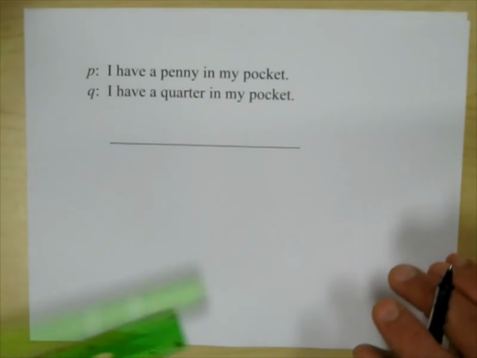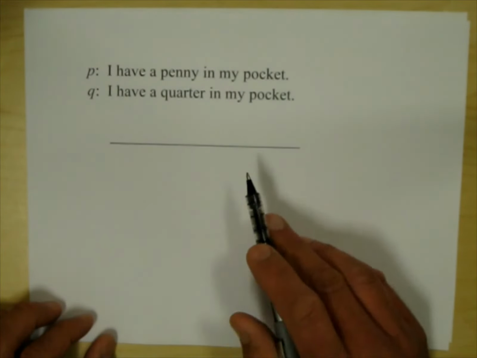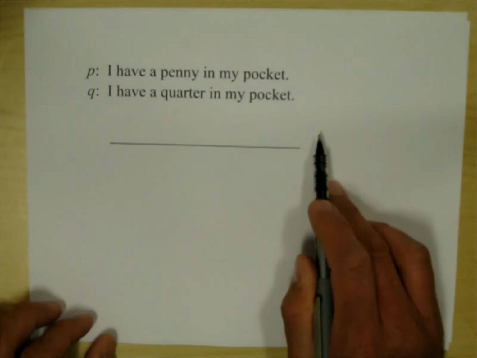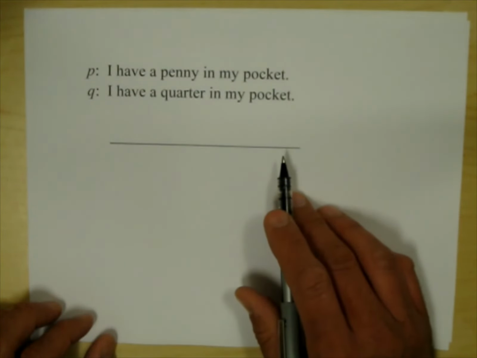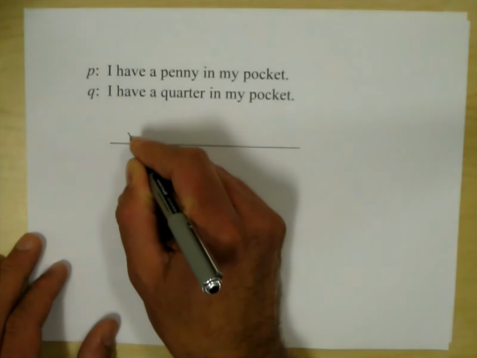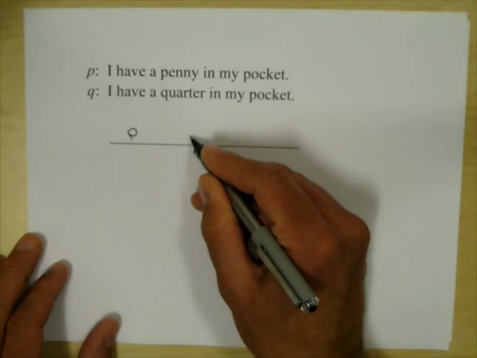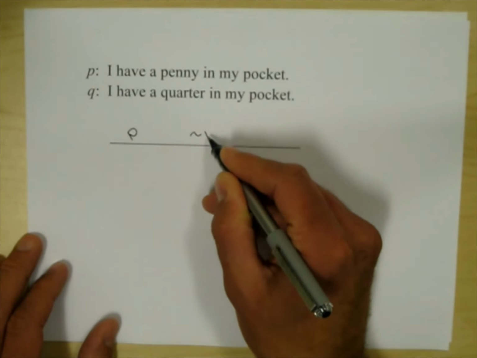Okay, now with the negation, it's different than the and and the or, because the and and the or connect 2 statements together. The negation does not connect 2 statements together. We would never go P tilde Q. That is just not what we would do. So I'm just going to go ahead and put one of the statements there, P, and then I'm going to analyze the negation of P.